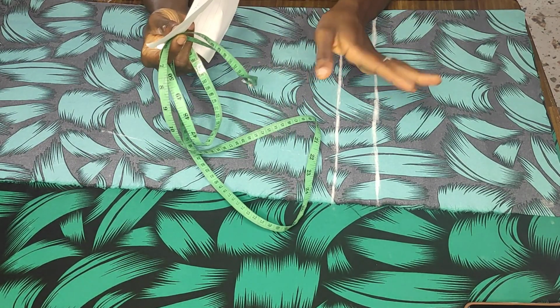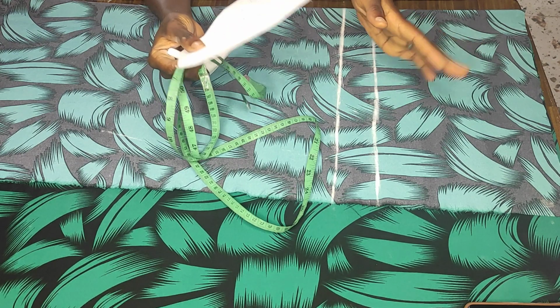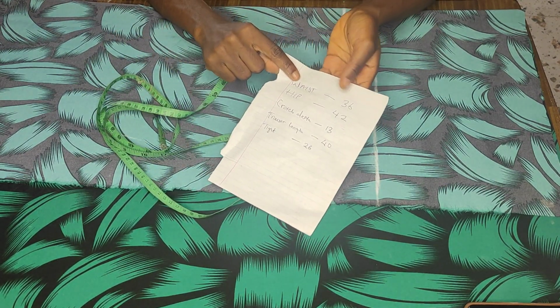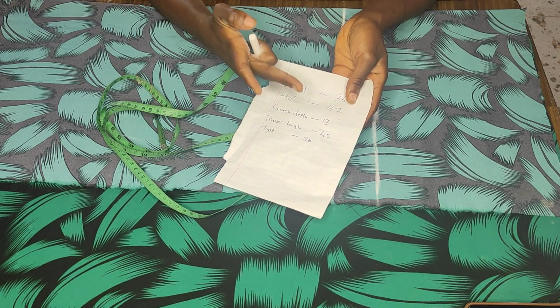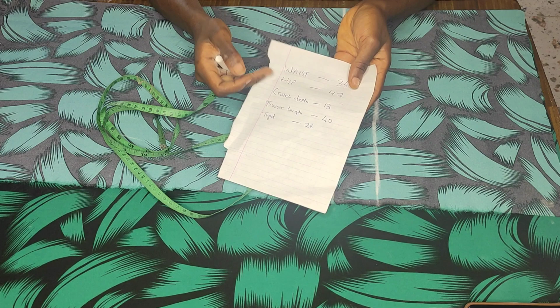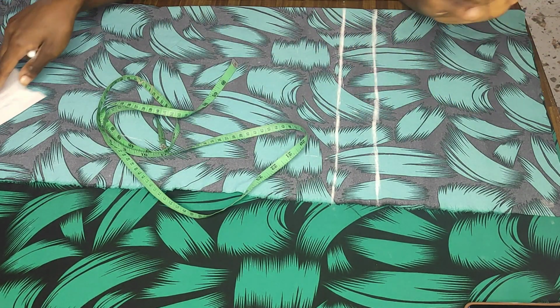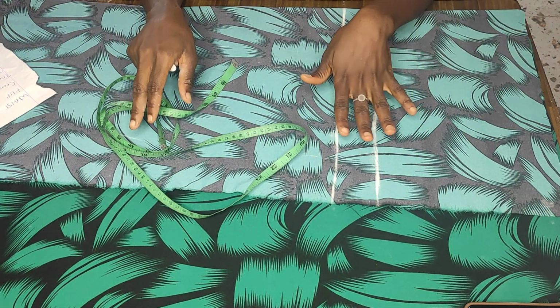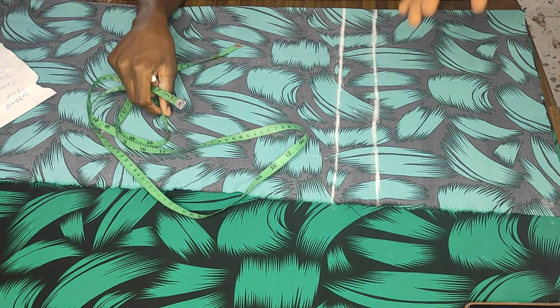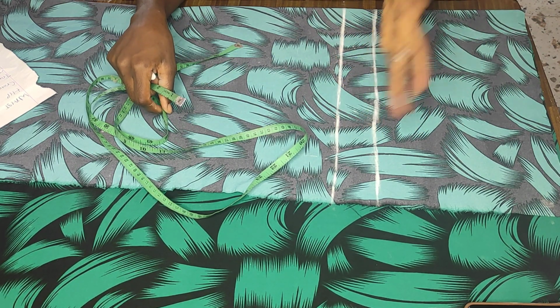In today's video we'll be learning how to cut palazzo pants, and here I have my measurements: the waist 36, hip 42, crotch depth 13, trouser length 40, thigh measurement 26. As you can see in this video, I've already marked out the lines that I need for this cutting, and I'm just going to explain how I got my hip line and the crotch depth.